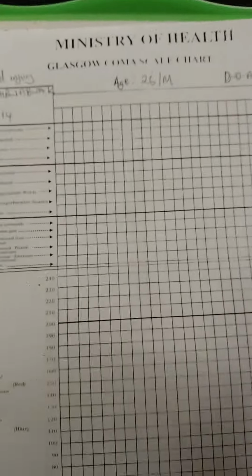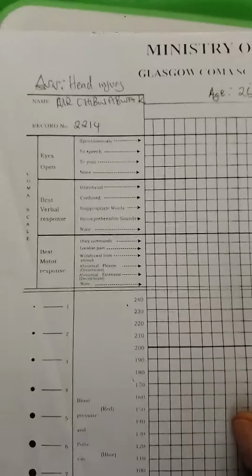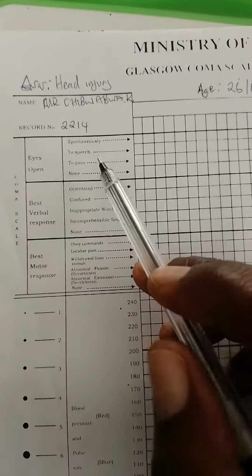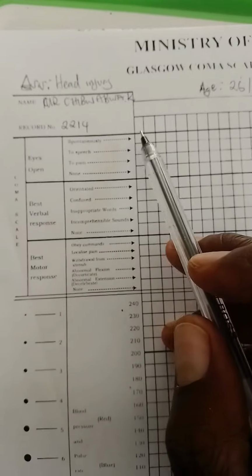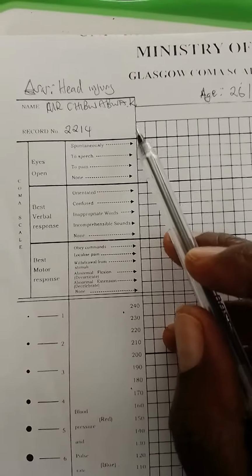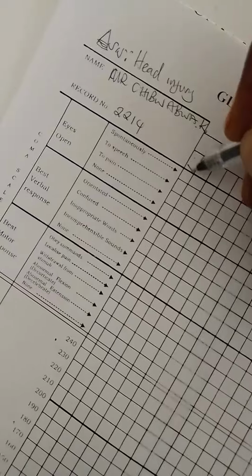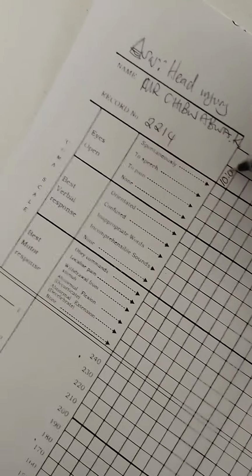But let's assume there is no swelling. We get to Mr. Chihuahua, and here we indicate the time. For example, the time we are doing this reading is 10 hours, so indicate 10 hours there.